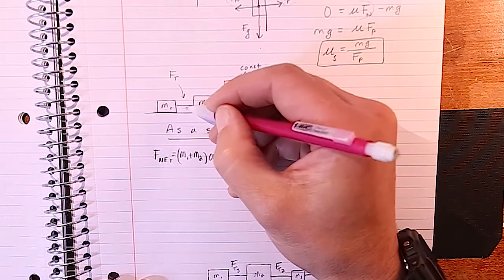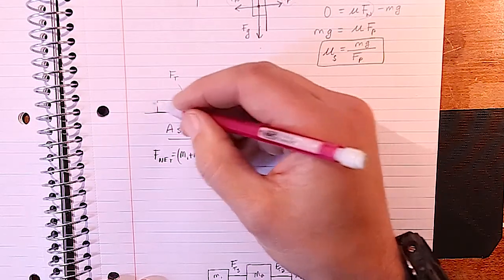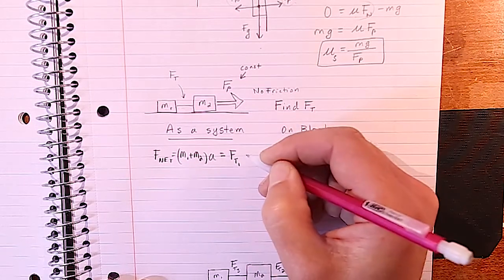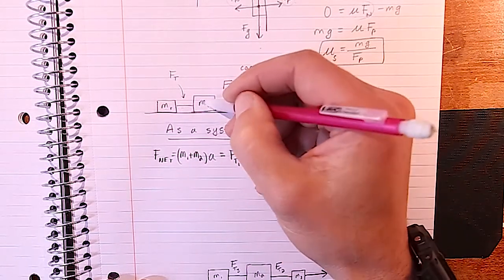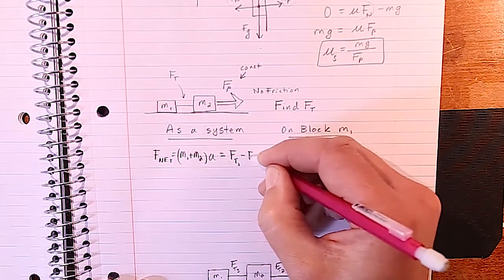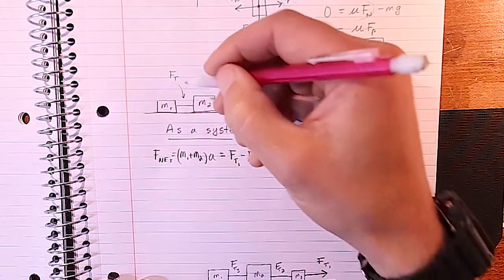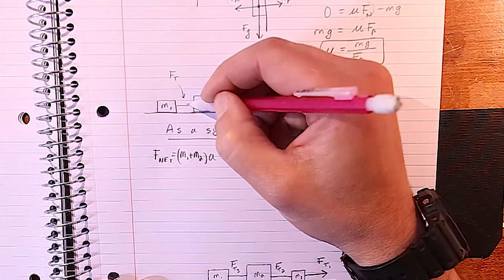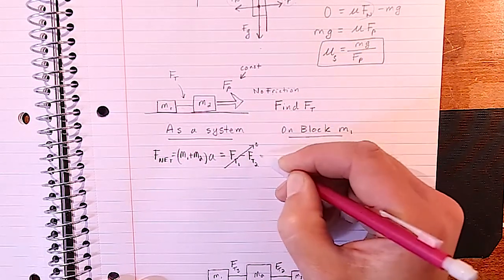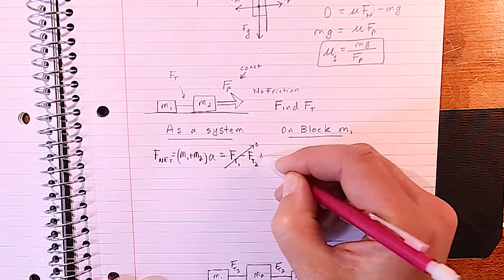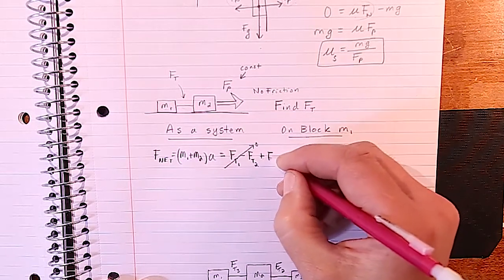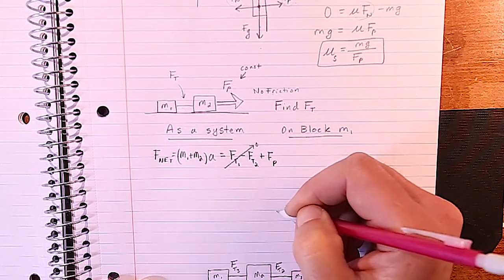Well, there's the force of tension. We're not dealing with the y direction, we're only dealing with the x. So that's just going to be force of tension 1. Block 2 is going to have a force of tension in the opposite direction, so that's going to be negative Ft2. Now, these two forces are equal and opposite. They're a Newton's third law pair, so these are going to cancel out to 0. And then we have force of pull, and that's acting on the entire system. So that just becomes Fp.